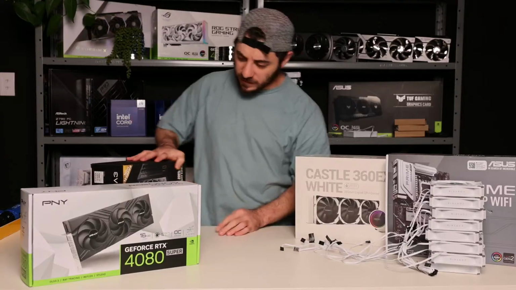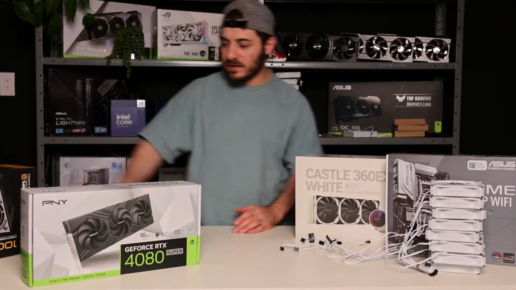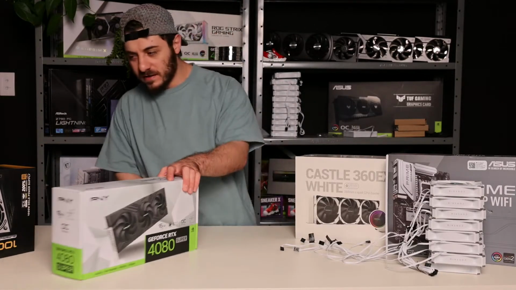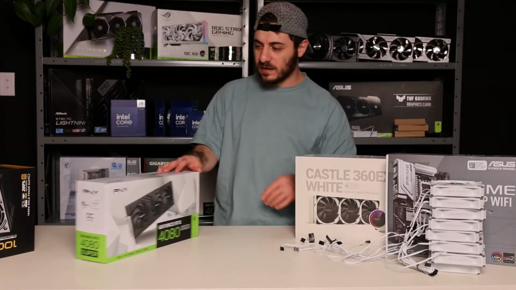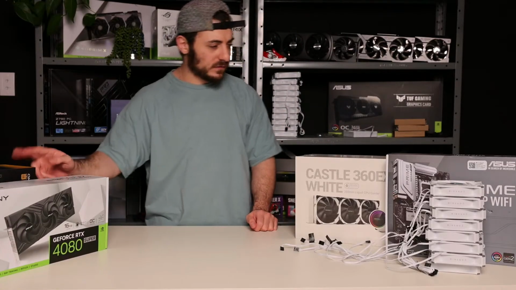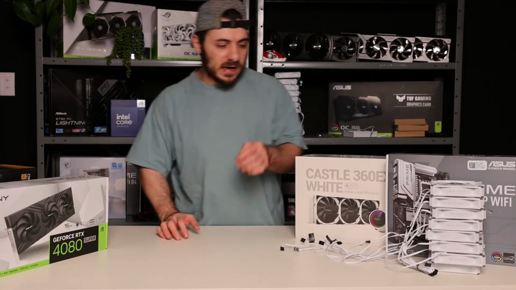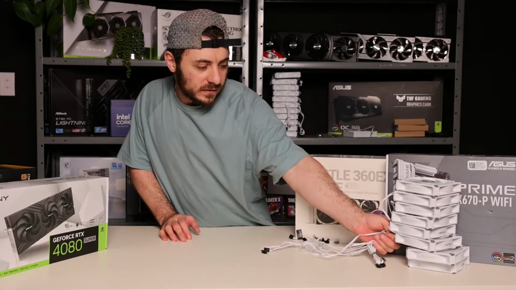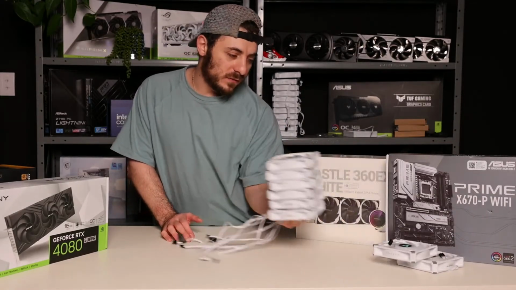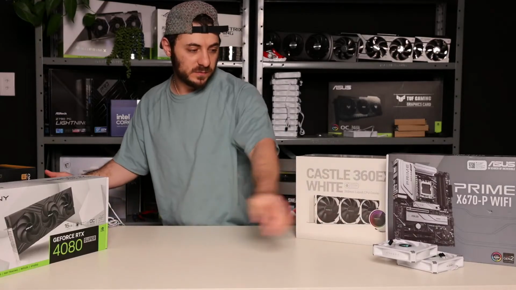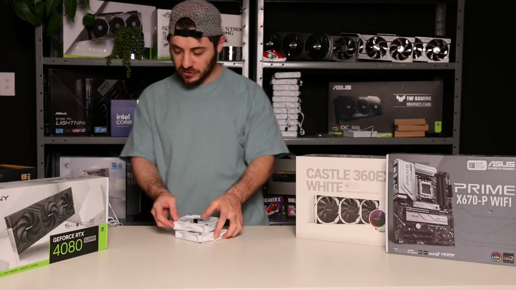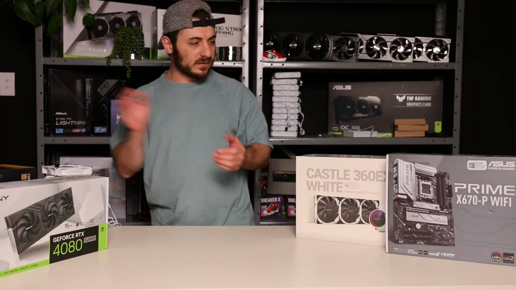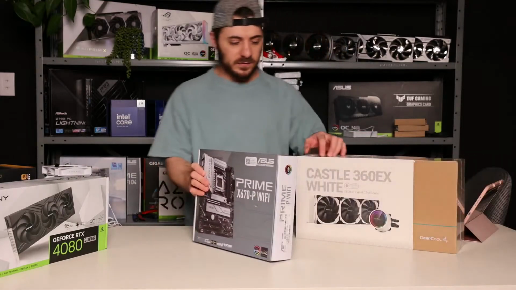EVGA power supply here. I'll talk about this later. It's their new ATX 3.0 power supply. I don't think we ever showcased one of those yet on stream. We just got those in. Love EVGA, really good brand, and glad to see they're still rocking and rolling after that whole thing with NVIDIA where they're not making NVIDIA GPUs anymore. Shame. But let's get started with the motherboard.